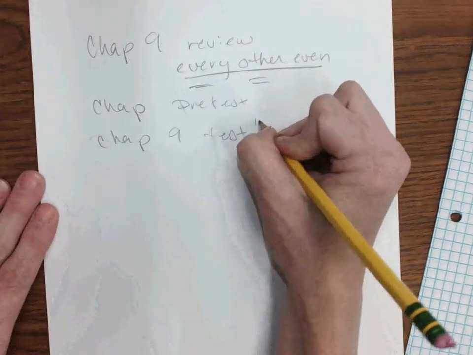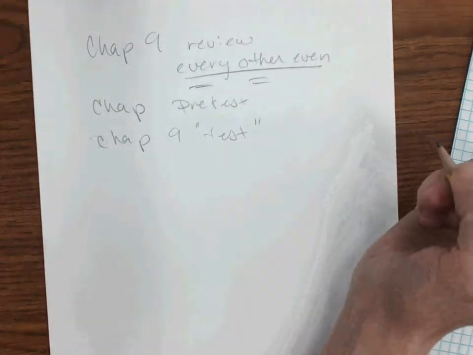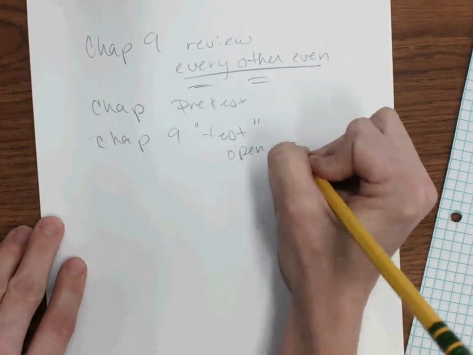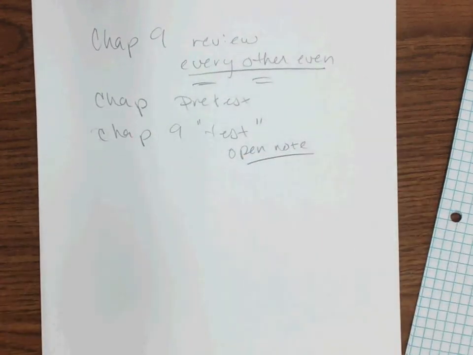I'm going to put test in quotes here because of our situation. It is open note, right? I can't really figure out a way to proctor it for all of you. I could try to do a Zoom proctor, but that's not going to be very beneficial, so I might as well just treat it like it's an open note test.